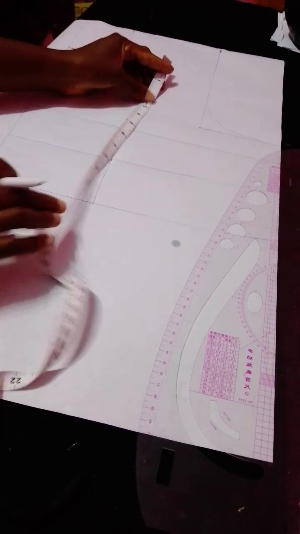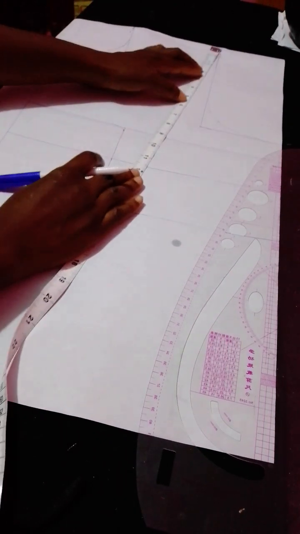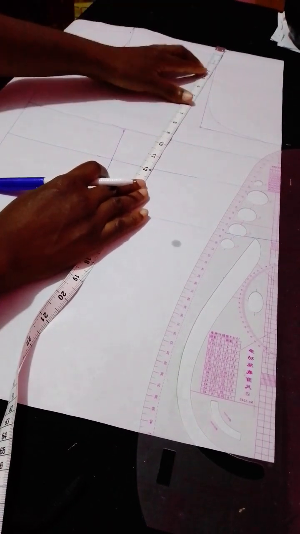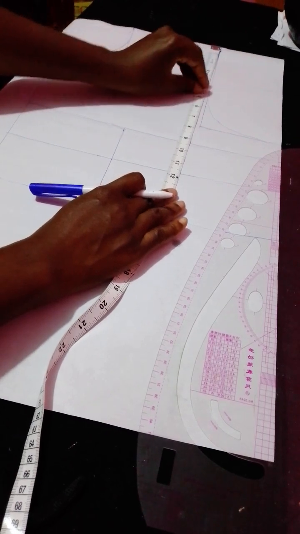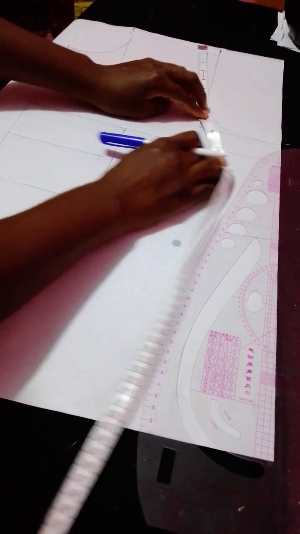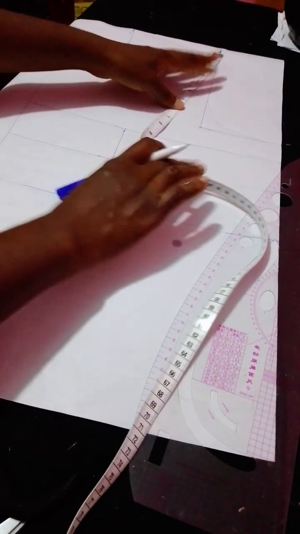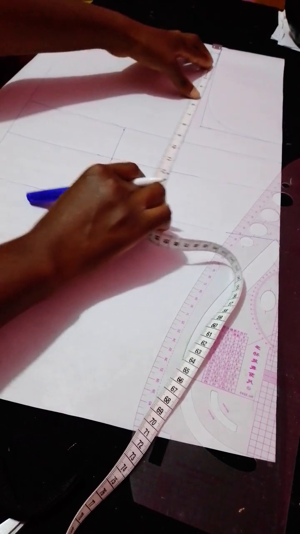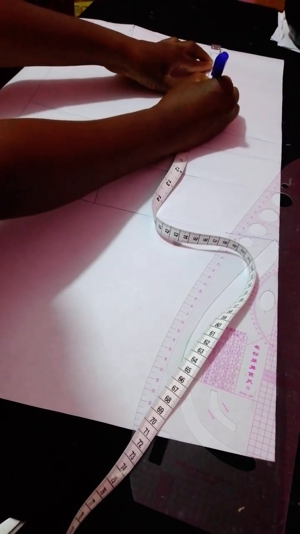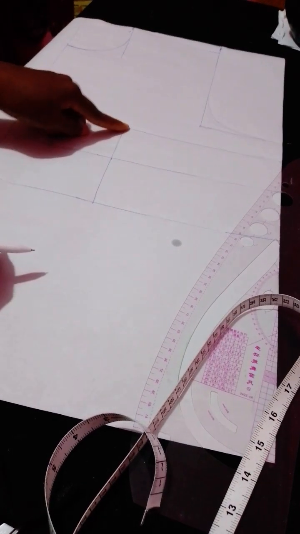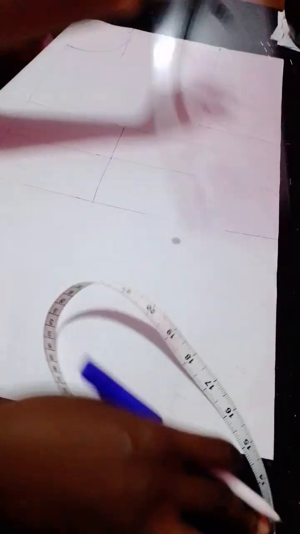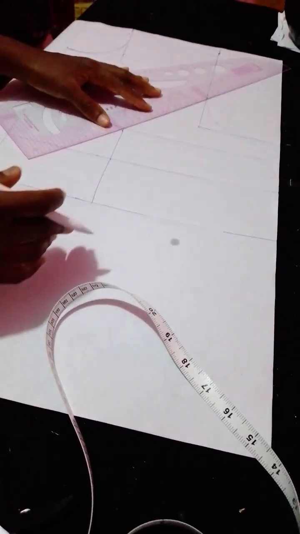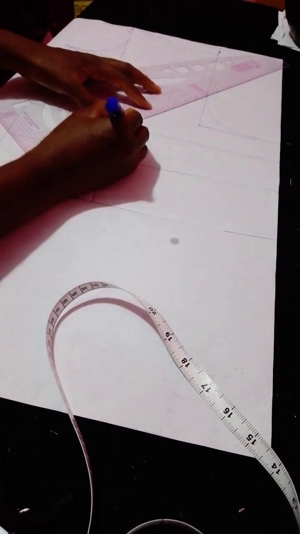Okay, so the next thing is for you to measure the armhole and divide it by 2, because it's Princess that I want to make. We have here 10, so 10 divided by 2, you have your 5. So you mark your 5 inches here, then connect the nipple to nipple that you have measured to here. That's Princess Dart, and we'll connect it this way.